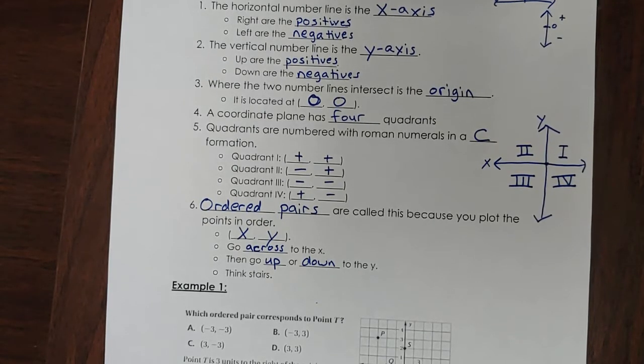Everybody give me a thumbs up when you have this, and we'll look at these examples. All right, good, good. Got it, Jeremiah?